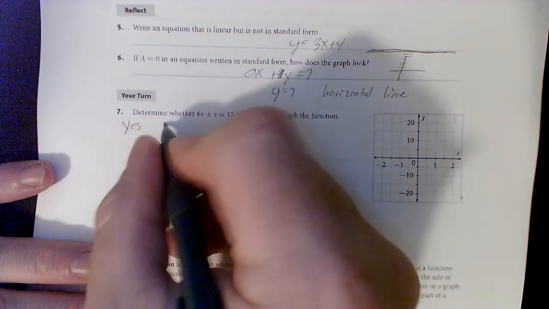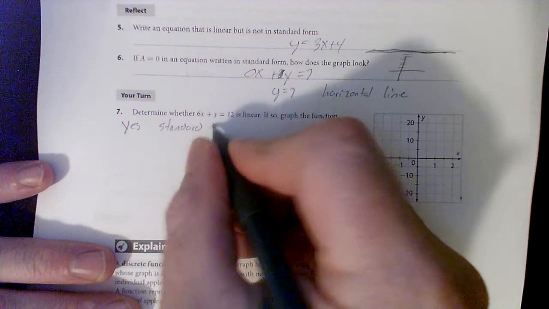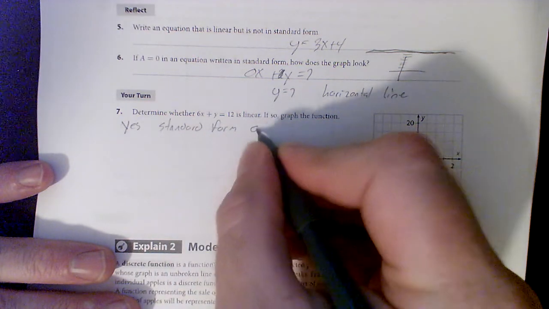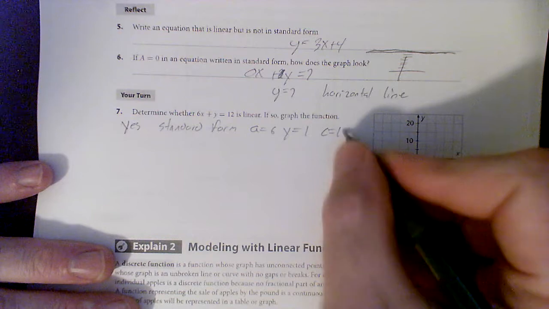Determine whether that's a linear graph and graph it. Well, let's do it. Yes, because it's in standard form, where a is 6, b is 1, c equals 12.